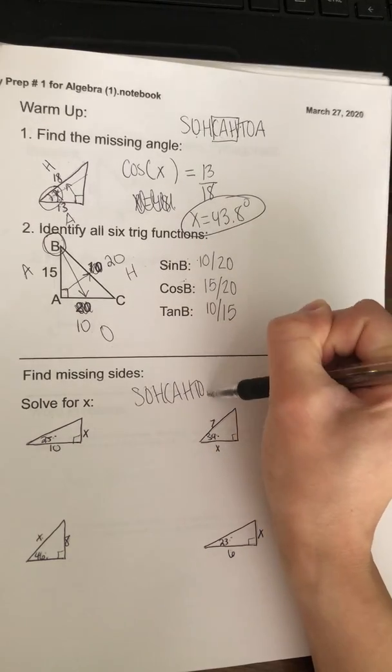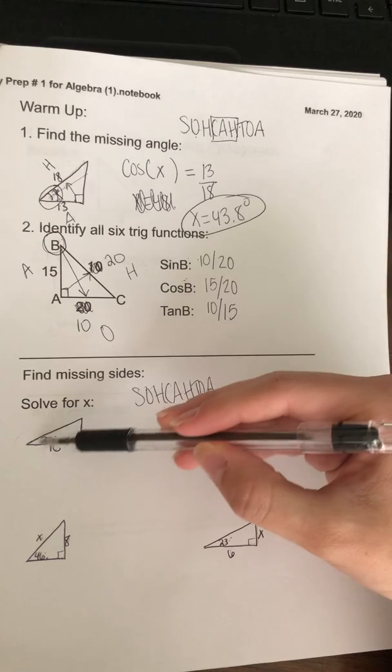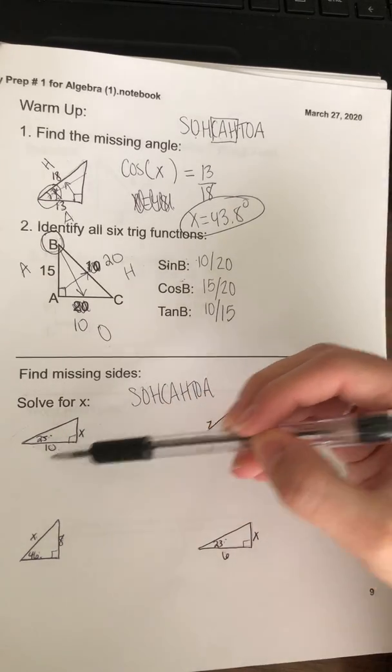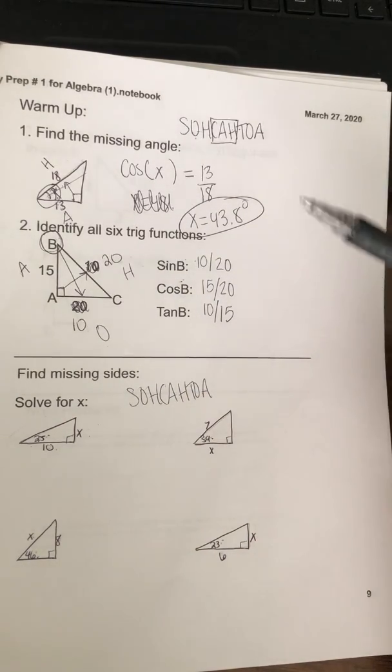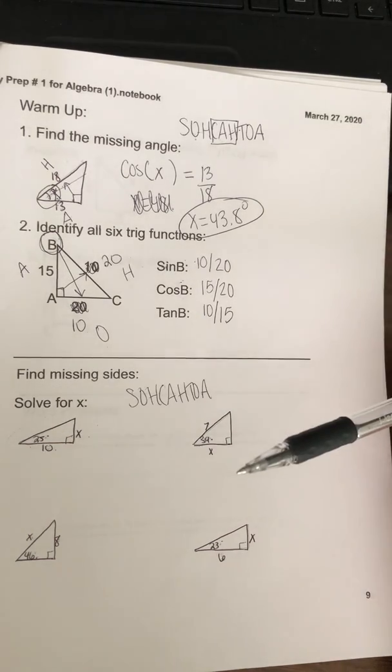And I think that's going to be a question on your exit ticket or your quiz or somewhere in there. It's going to say, why can't you use Pythagorean theorem to solve a triangle like this? Well, that's because you need to have two sides in order to use Pythagorean. Pythagorean only works if you have two sides and you're only missing the third side.